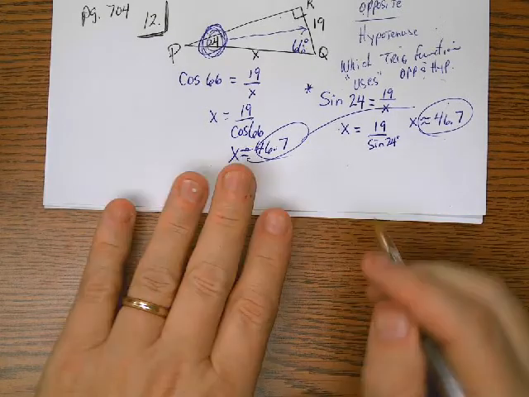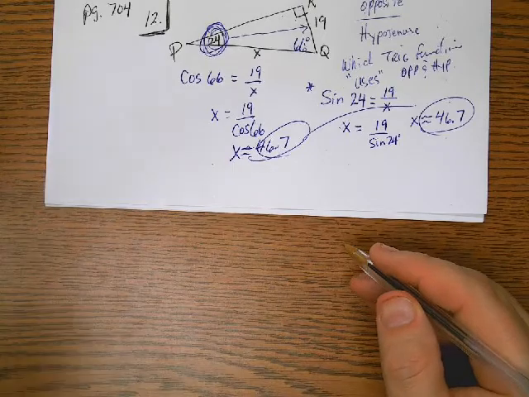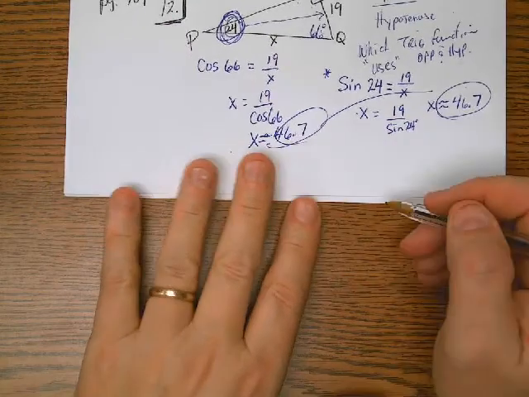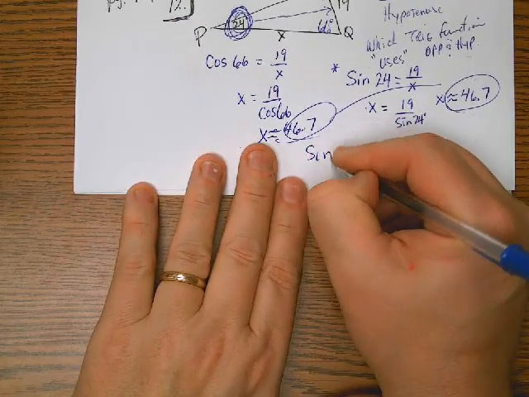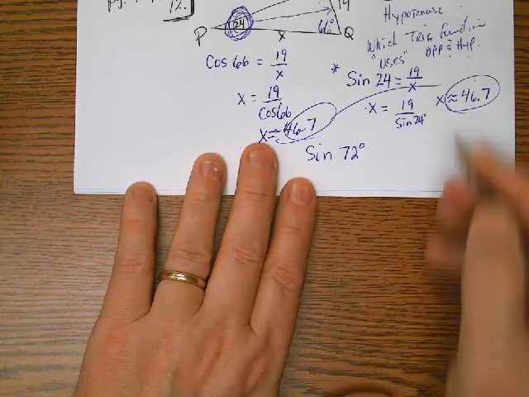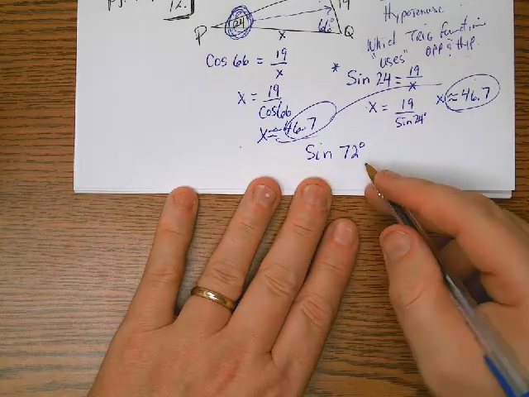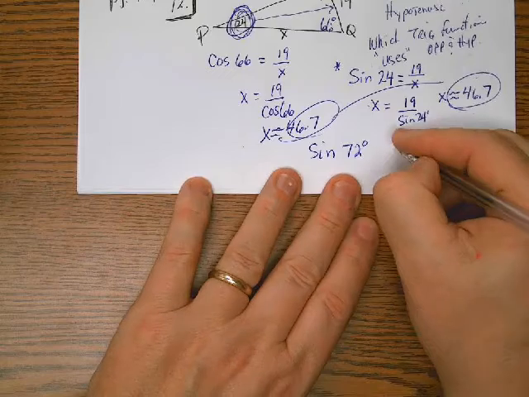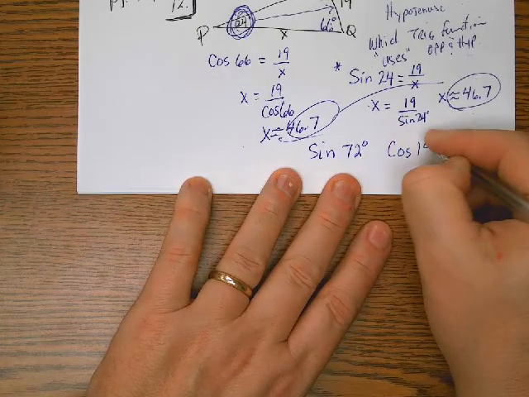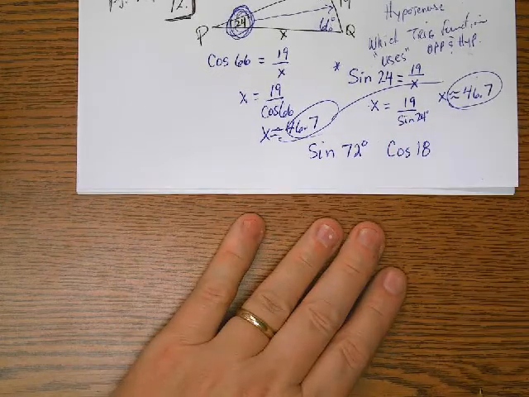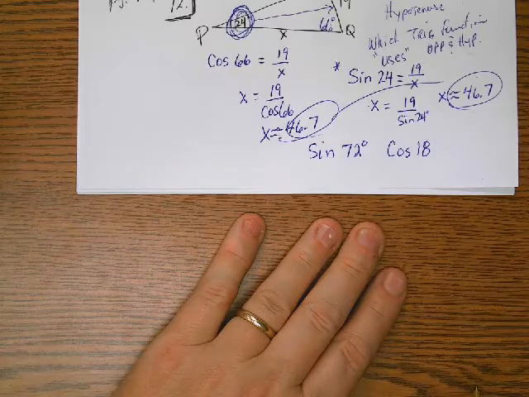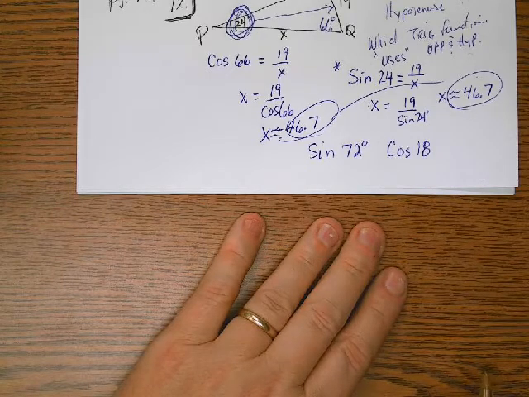Watch this. Everyone got your calculator? Either calculator or phone, don't care. You ready? Plug this in. Go the sine of 72. Don't tell me the decimal. Just look at it. Everyone got sine of 72? Now go the cosine of 18. Same number.